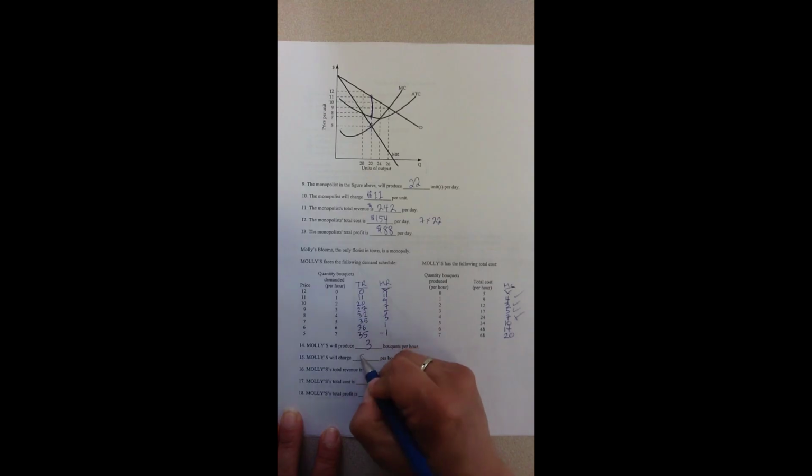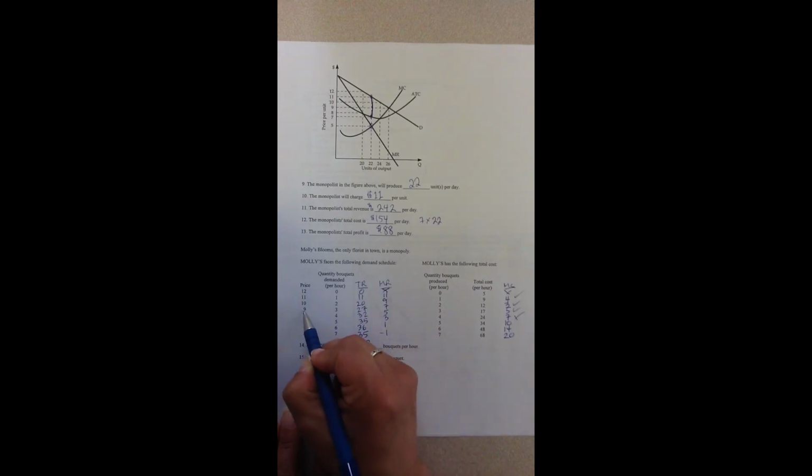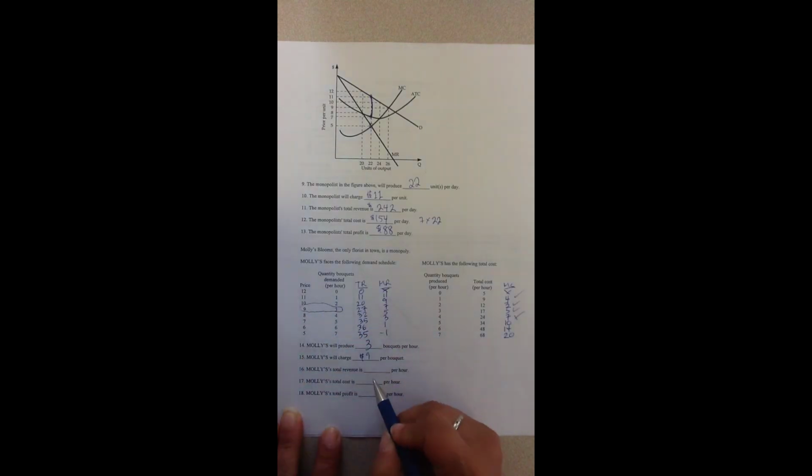Our price is 9 that we get from the demand curve there. Total revenue is 27. Total cost is 17, and so profit is 10.